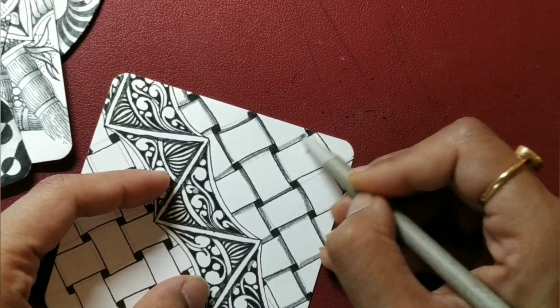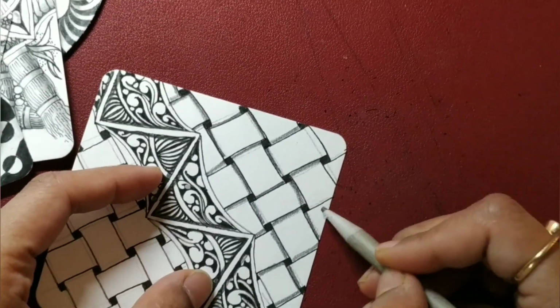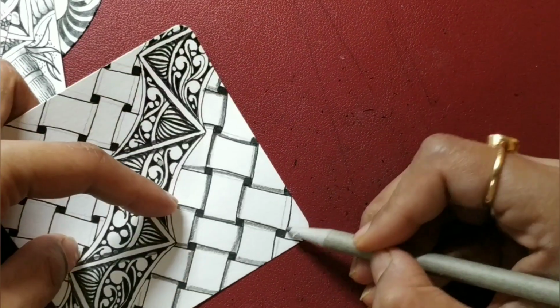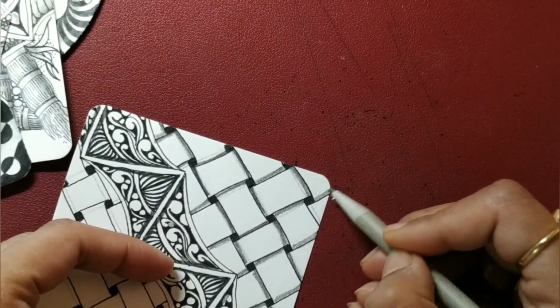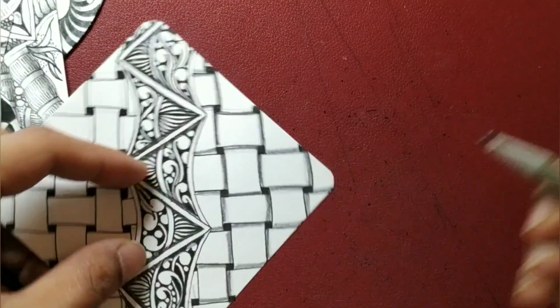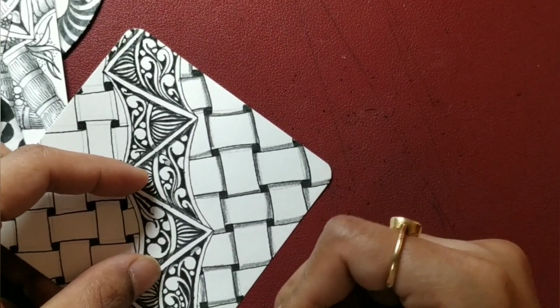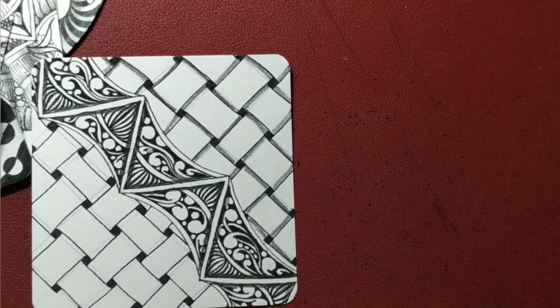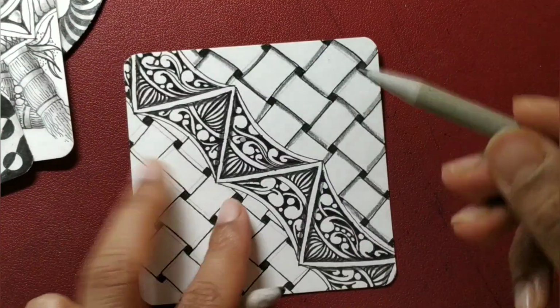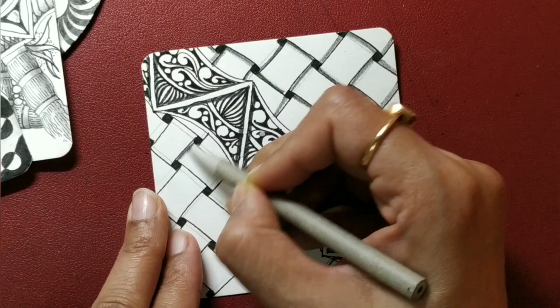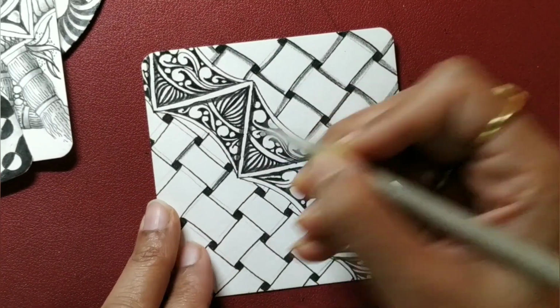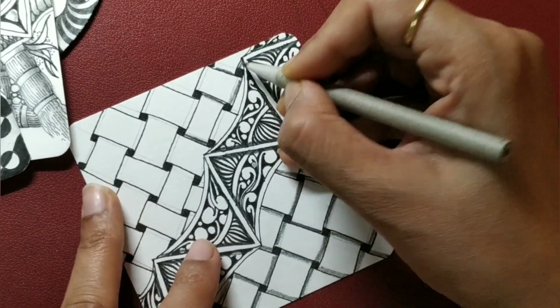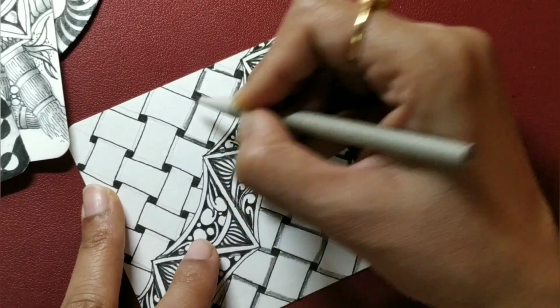You will be able to see how beautiful such a simple tangle to draw looks. Let us blend it, or maybe we'll first add to all the sides. Let's add everywhere first.